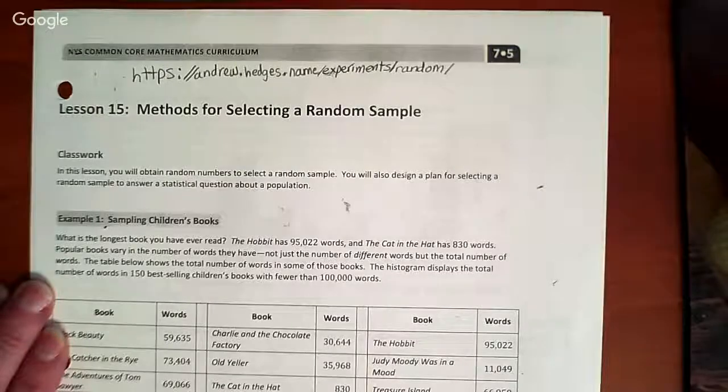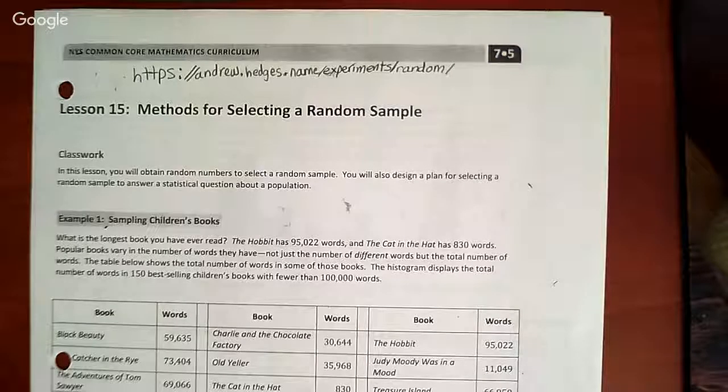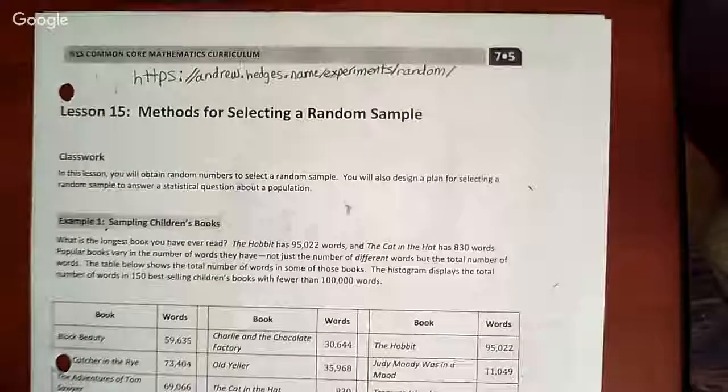What is the longest book that you have ever read? The Hobbit has 95,022 words. The Cat in the Hat has 830 words. Popular books vary in the number of words they have, not just the number of different words, but the total number of words. The table below shows the total number of words in some of those books. The histogram displays the total number of words in 150 best-selling children's books with fewer than 100,000 words.